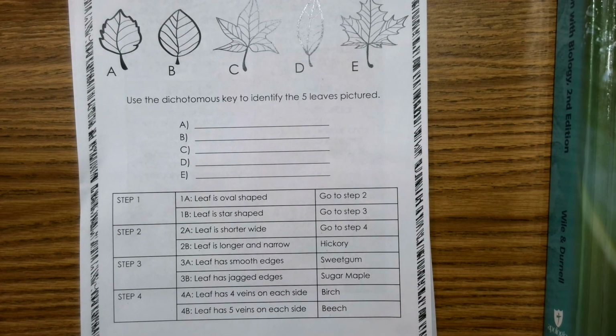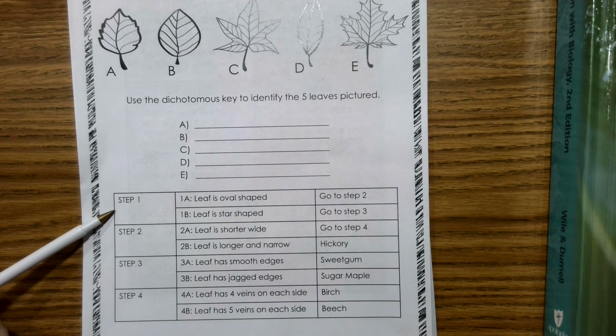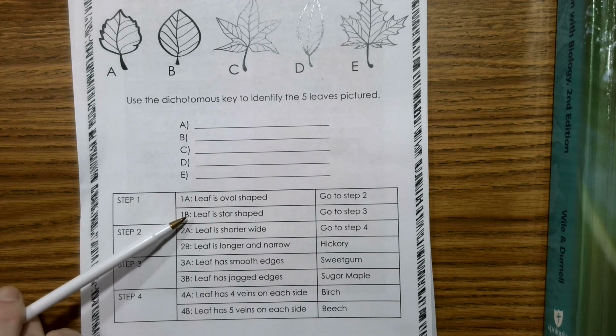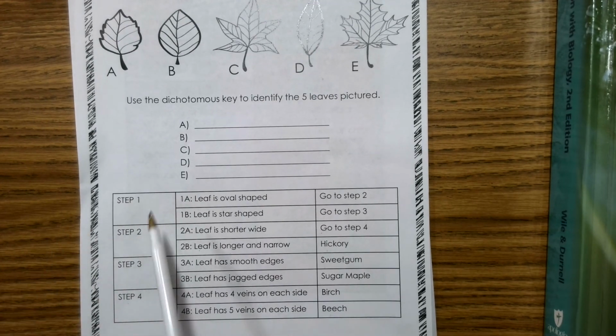Okay, so let's take a look so you get an idea on what a dichotomous key is like. You have this worksheet. It was sent home with you, and you can certainly fill it out with me if you would like. This is a very simplified dichotomous key using leaves. So when you start reading a dichotomous key, you always start with step 1. And as you can see, there are steps here, and each step is divided into 2 choices, A and B. And then those choices will lead you to either go to a new step, or it'll tell you what kind of species you have picked up on.